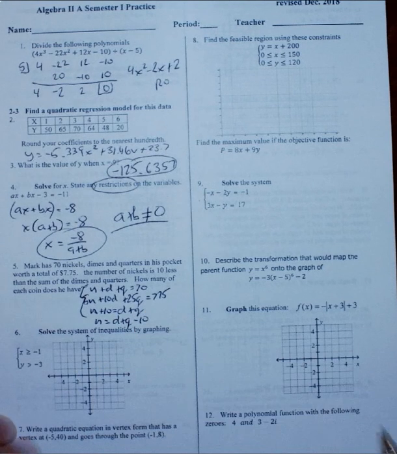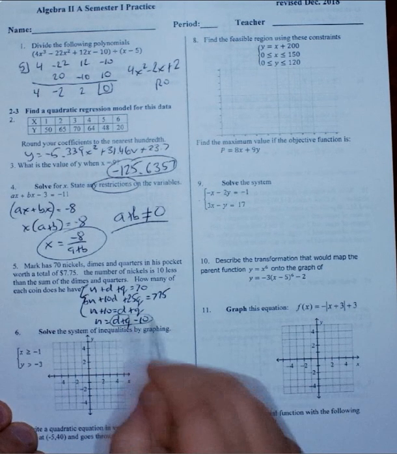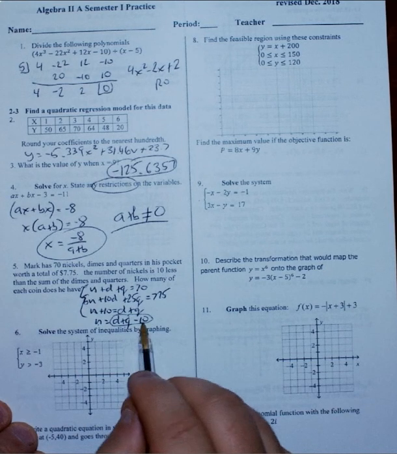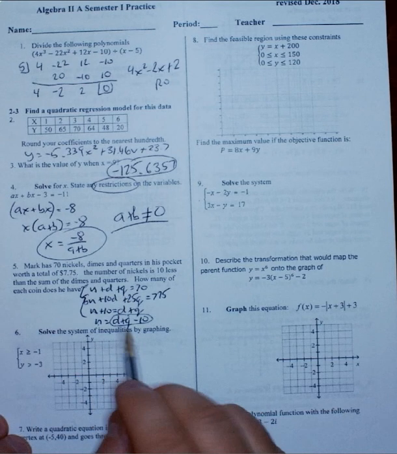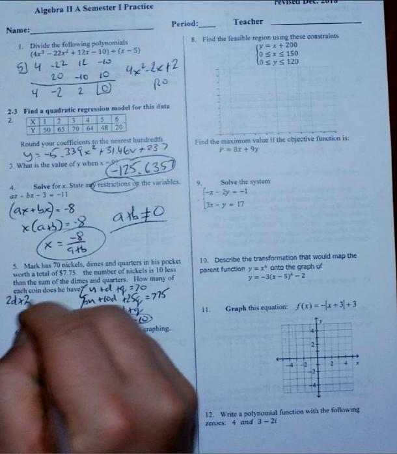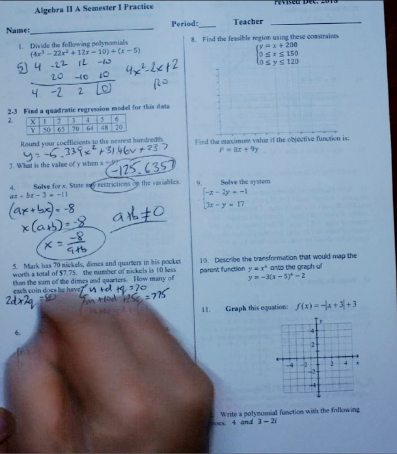So if I were to stick that into the top equation here, stick this in for n, I would have d plus q minus 10 plus d plus q equals 70. So I'm going to do a lot of this in my head here. That means I'm going to have 2 d's plus 2 q's, and if I add 10 to the other side, that's going to equal 80.